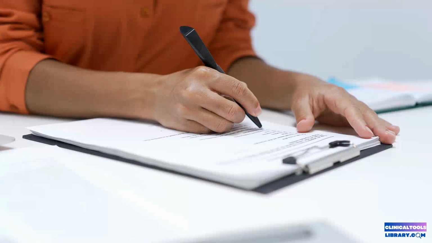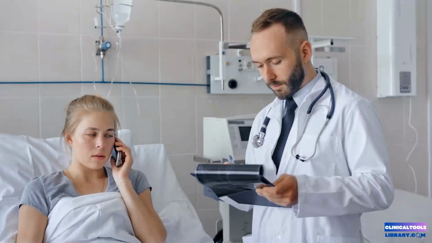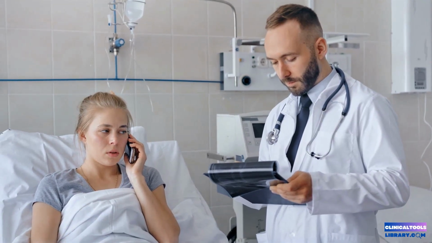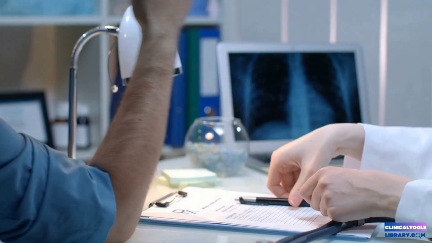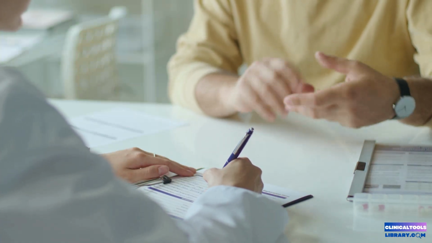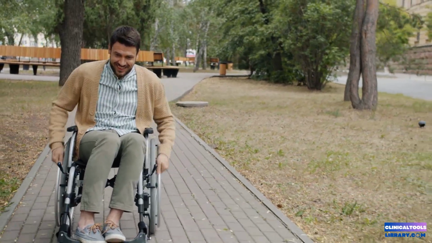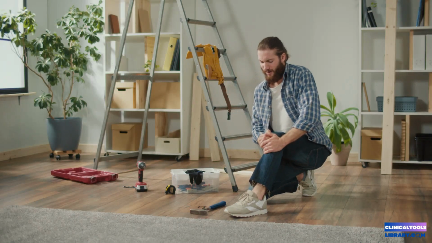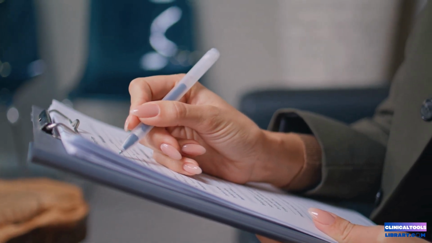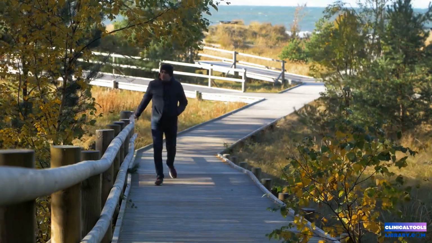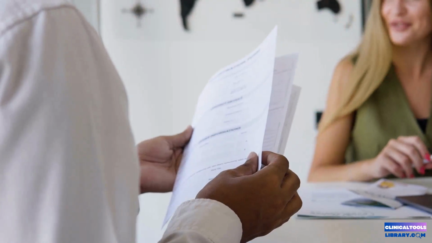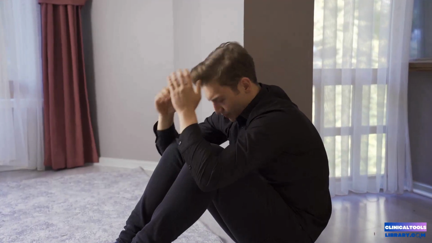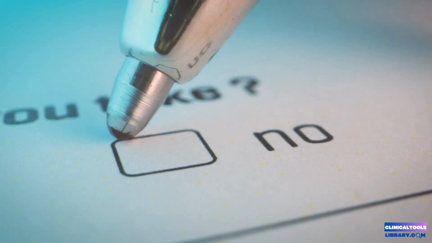The Brief Pain Inventory consists of 9 items designed to assess pain intensity and its impact on daily functioning. The clinician begins by asking the patient to rate their pain at its worst, least, average, and current levels using a numeric rating scale ranging from 0 to 10, where 0 indicates no pain and 10 represents the worst pain imaginable. Next, the patient is prompted to evaluate how pain interferes with 7 domains, including general activity, mood, walking ability, normal work, relations with others, sleep, and enjoyment of life, also rated on a 0 to 10 scale. Responses are recorded as numeric values for each item.